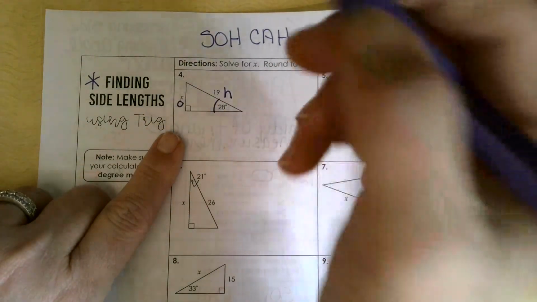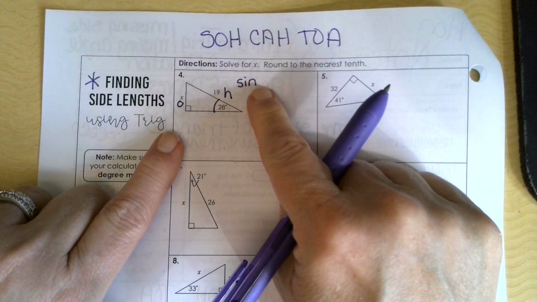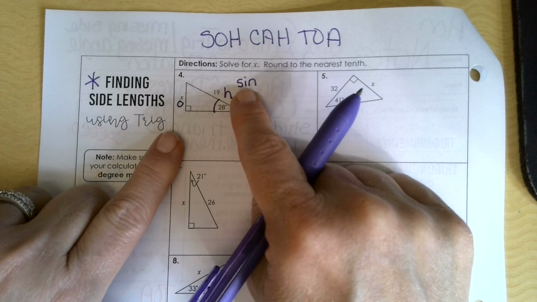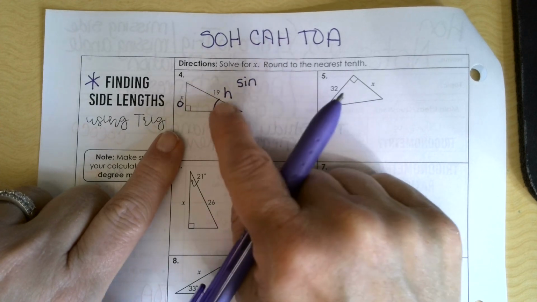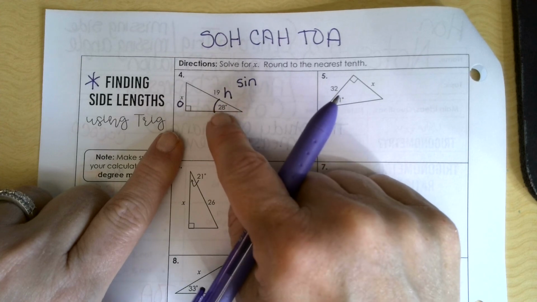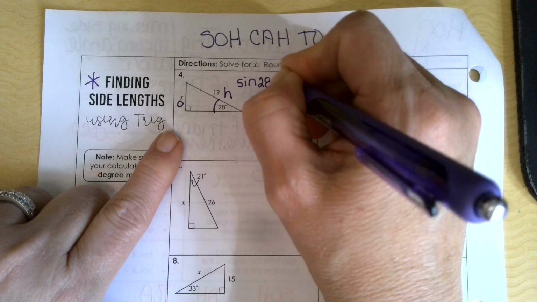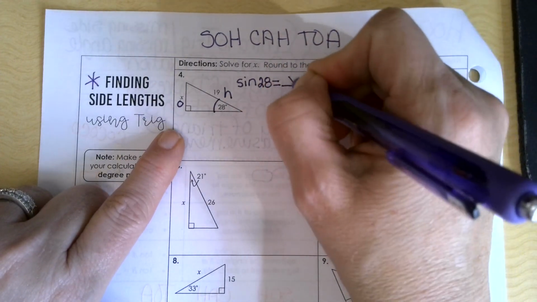So watch what I do. You write down the word. An angle always has to follow the trig function, okay? So it always has to be an angle. If it's an x, that means we're finding the angle. If it's in the picture, you have to use the angle in the picture. So an angle always follows the trig, equals, what is my opposite?